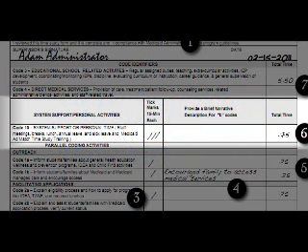Now, in addition to this, we have some districts who have paid lunches. We have districts who do not have paid lunches.